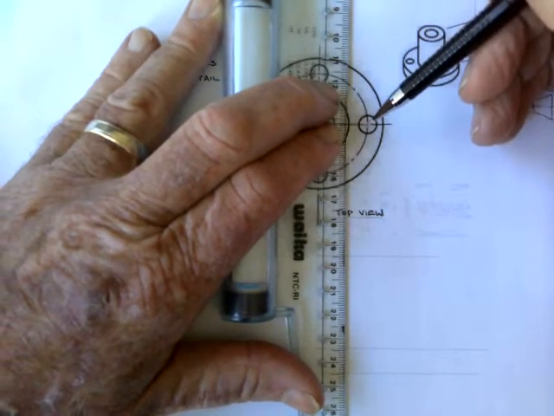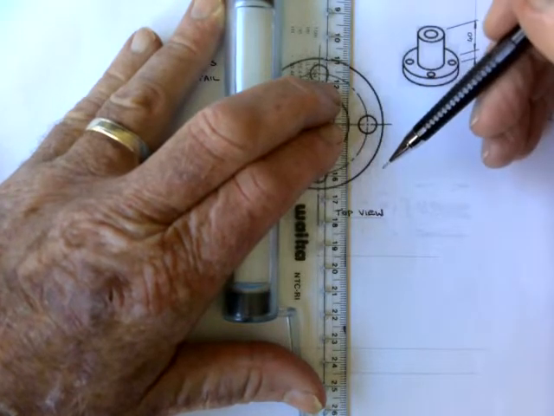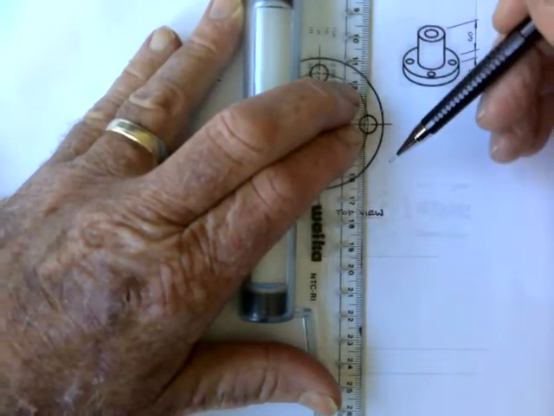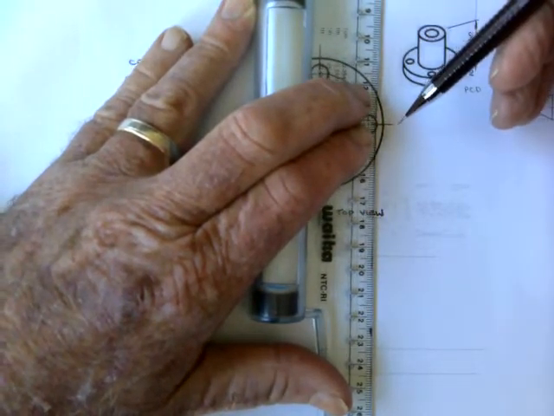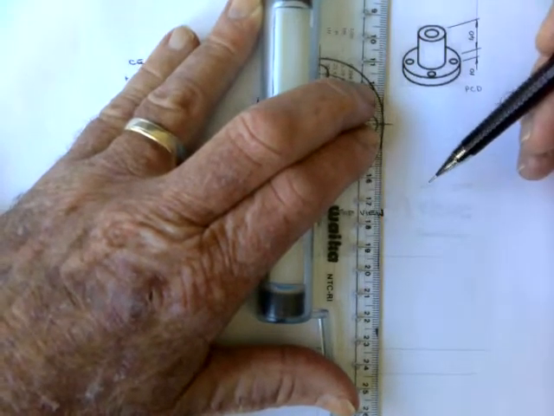I'm just going to run all of these through. Keep going. All the way across. And the final line on this side.